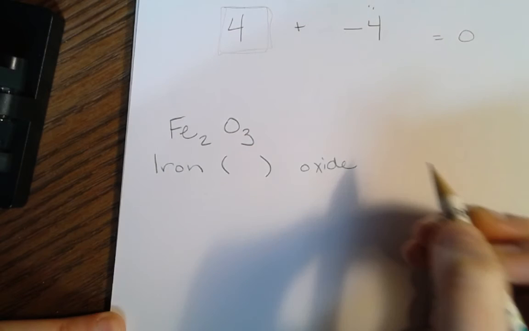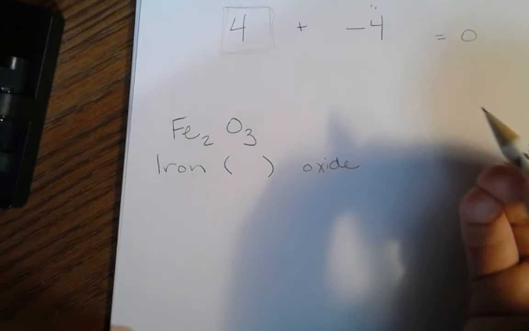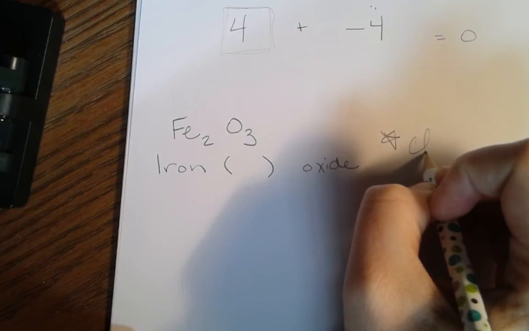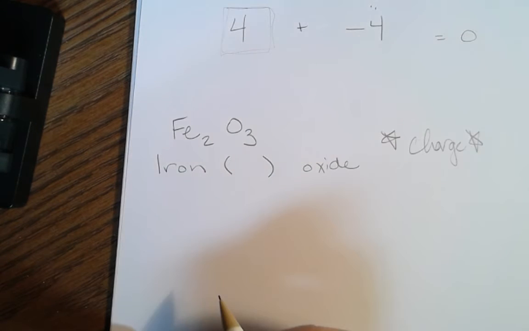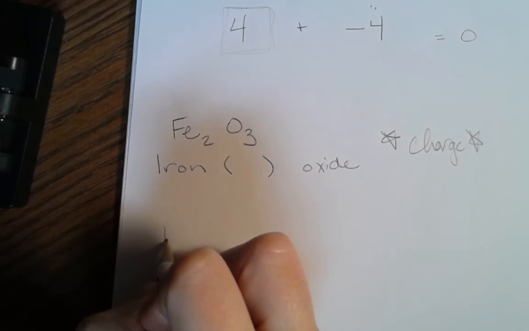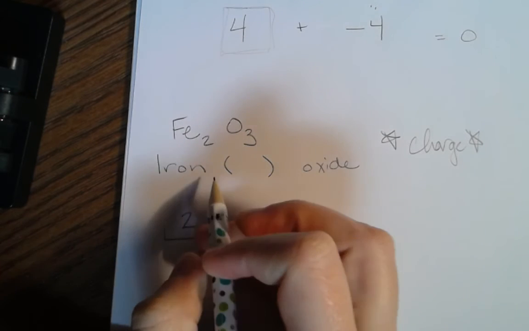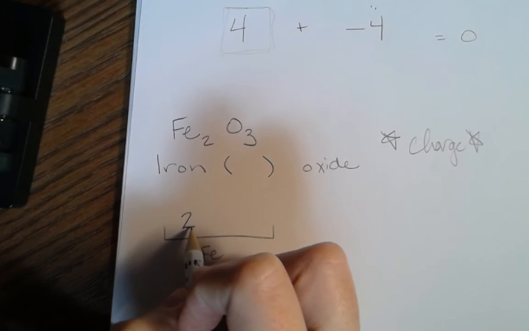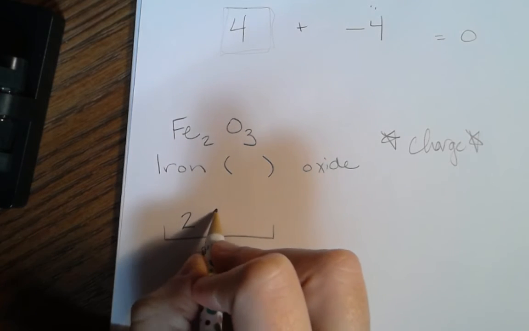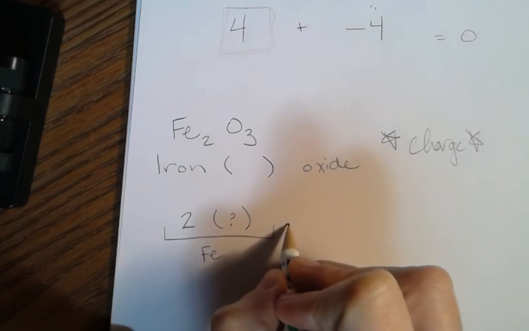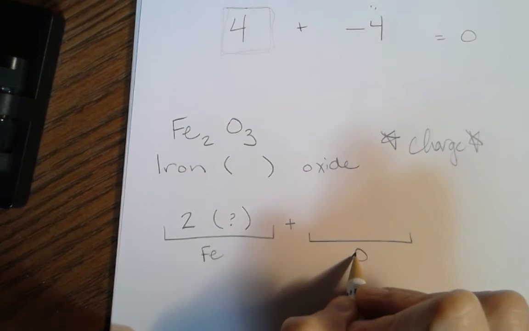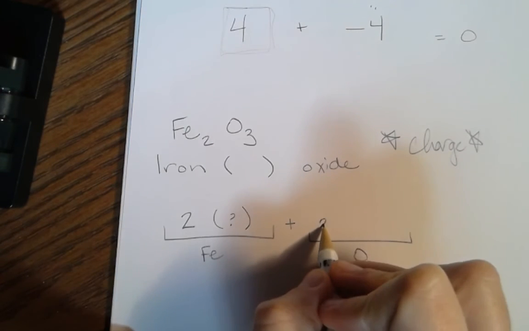Charge is key. We don't know iron's charge. We know that we have 2 iron. We have 2 iron ions, each with an unknown charge. Here's our oxide. We have 3 oxides.